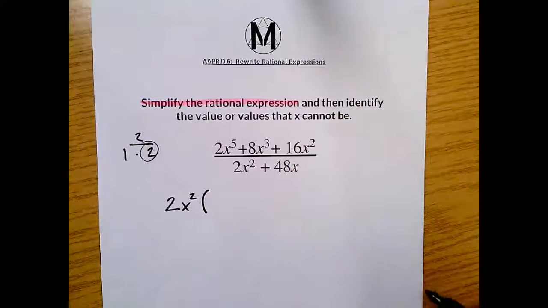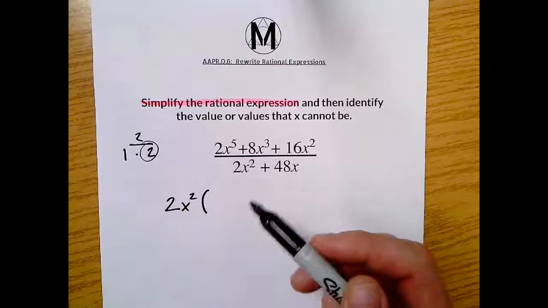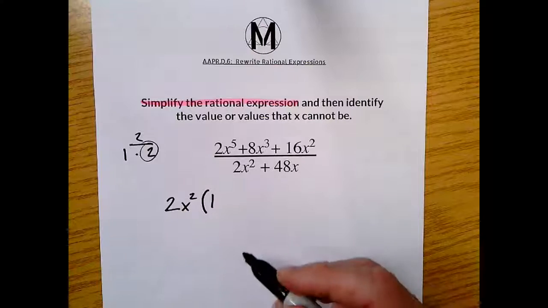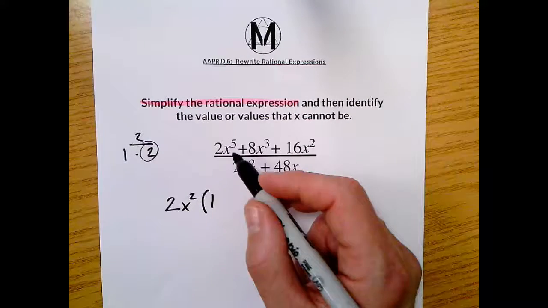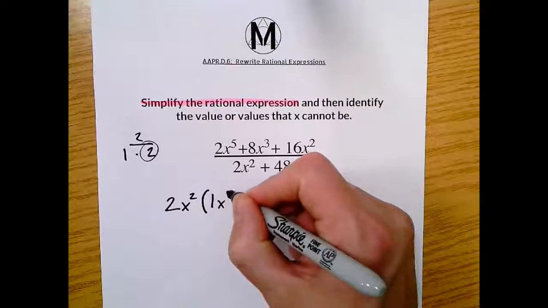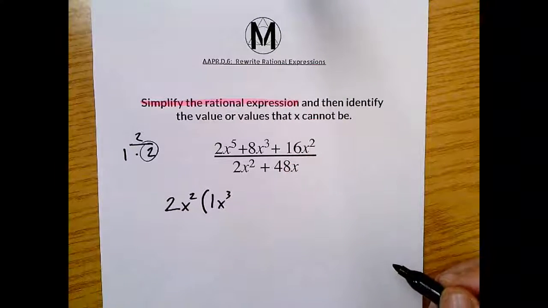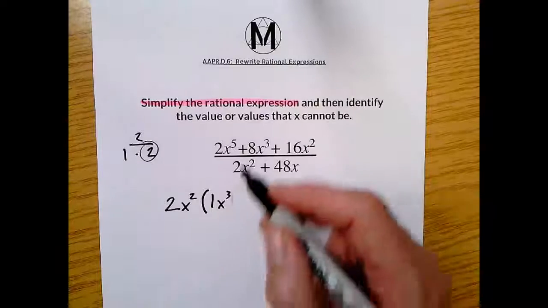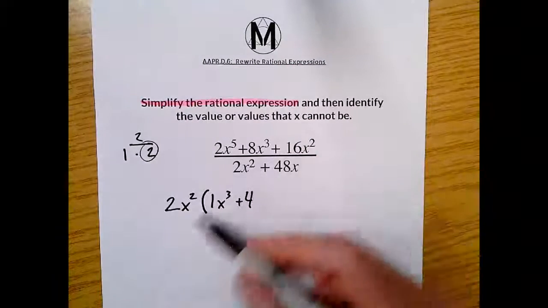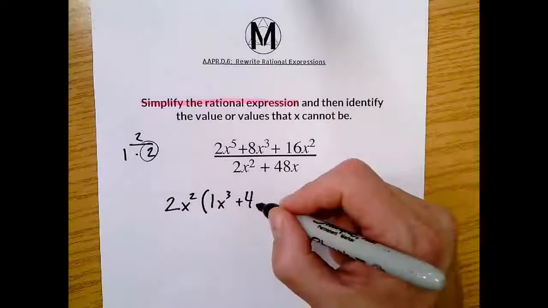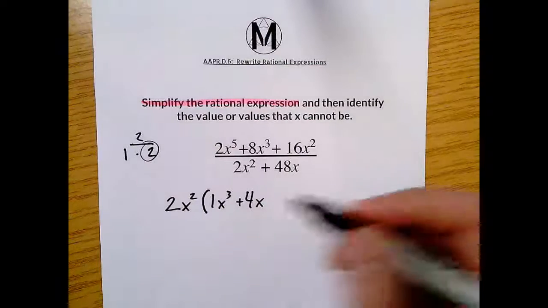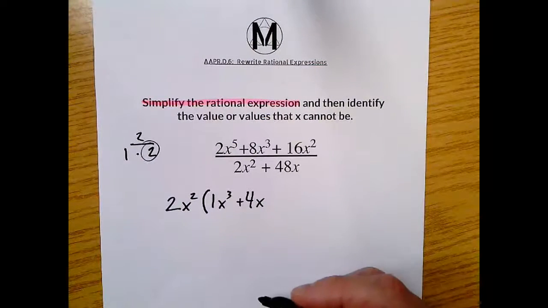Let's see what that looks like. Doing the coefficients, what is 2 divided by 2? That's 1, and you don't have to write that, but it's okay. And then what is x to the 5th divided by x to the 2nd? That gives you x to the 3rd, because we just subtract out those exponents. Moving down the line, 8 divided by 2 is 4. And x cubed divided by x squared, we just track down. That just leaves us with x. You could also put x to the first power, that's fine, but I'll just leave the x.